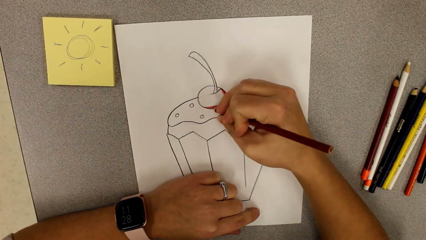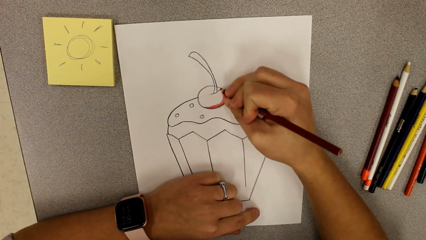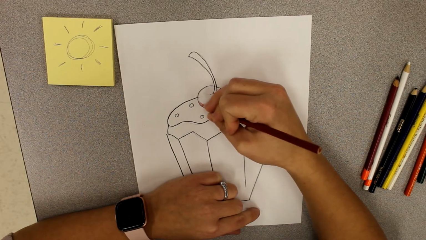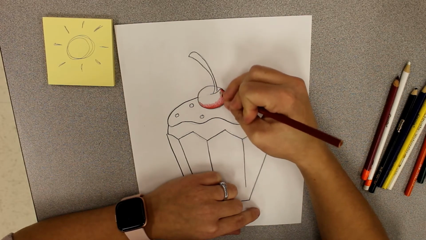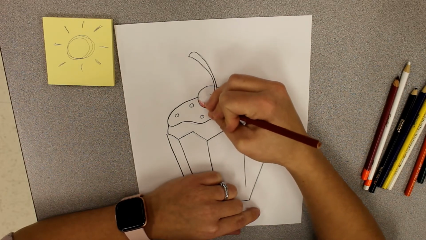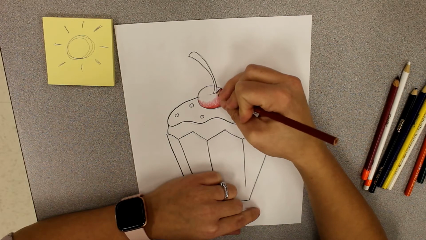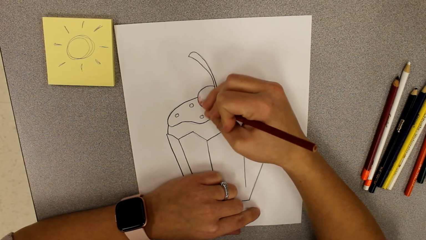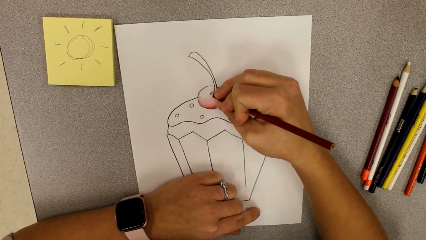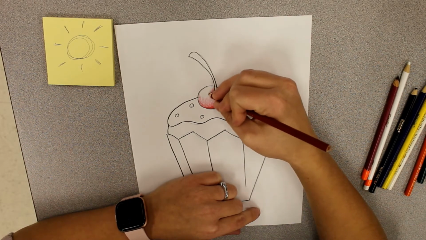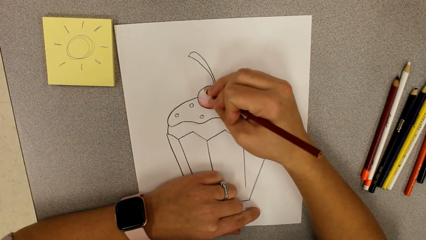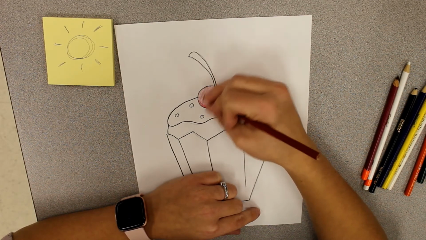When you're ready to color in, think about where your light source is going to be. That's why I have that sticky note up in the corner with the sun on it. Then I can remember that that's where all of my light is coming from. I'm going to shade in, keeping in mind where the light would hit everything on my dessert here. So for the cherry, since it's a sphere, I colored it in the same way that I would color in a sphere, making sure that the darkest part is farther away from the light source and lightening up as I get closer.